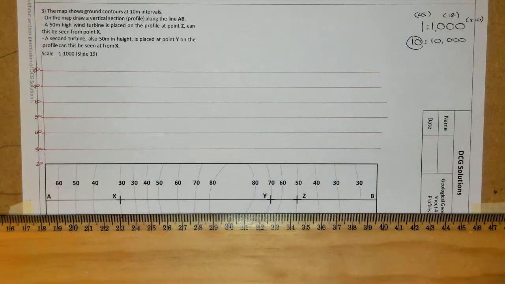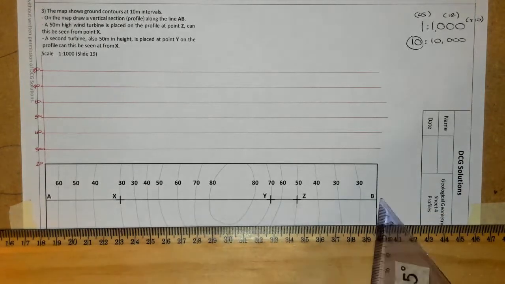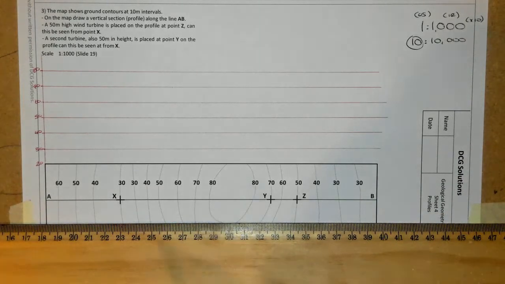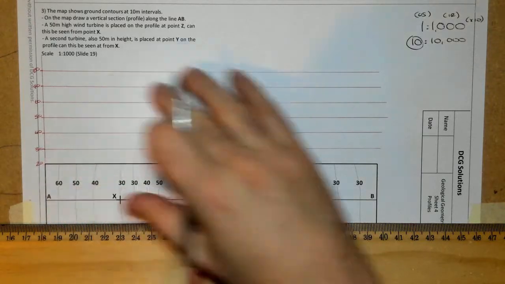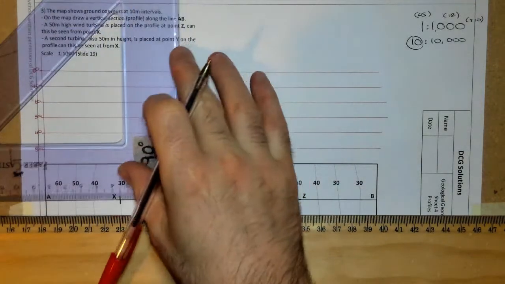Right, so what I'm actually going to do now is where the line AB, the vertical profile, is passing through the contours, I'm going to project them up to find my profile up here. So I'll speed up the video for that. We've done that numerous times.